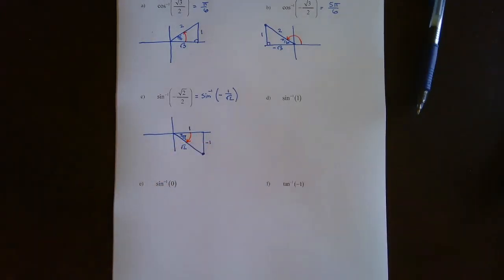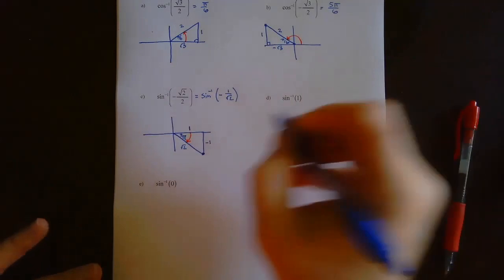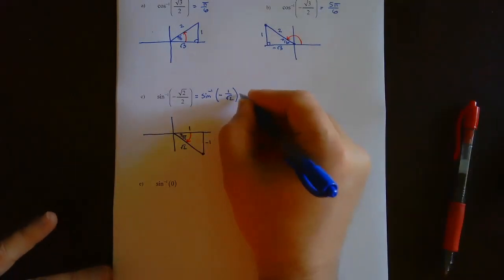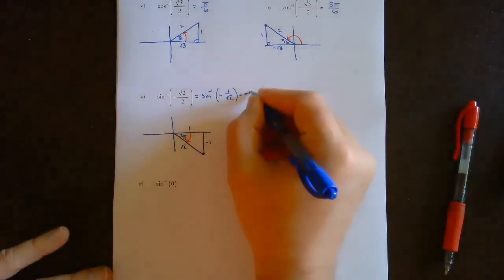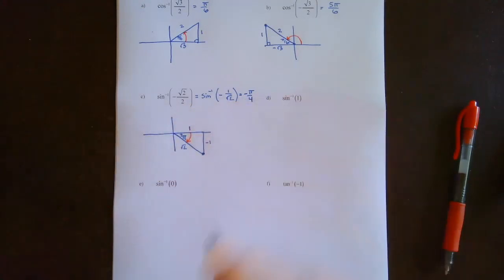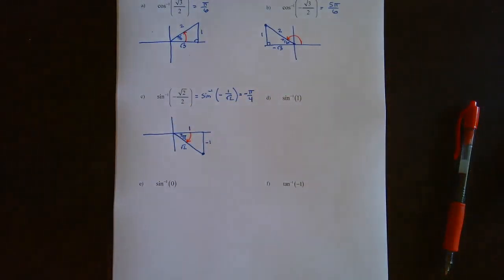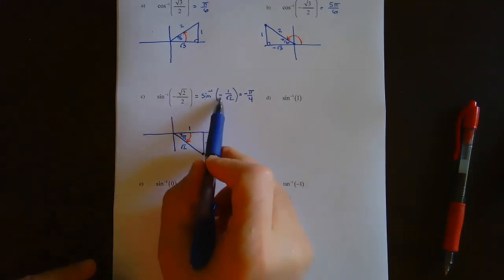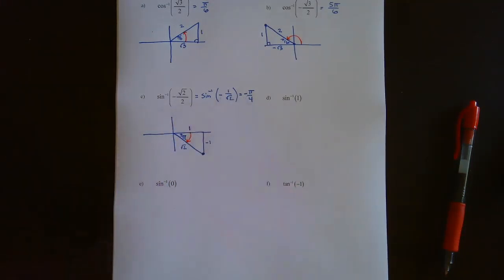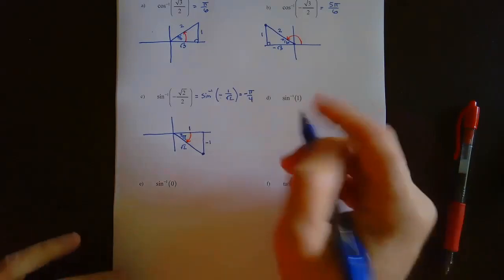So it is pi over 4, but it's in that direction. So what's that direction? Well, that's a negative rotation, right? So my answer to this is not pi over 4, but negative pi over 4. Because a rotation of negative pi over 4 would put you into the fourth quadrant, okay? So when this sine ratio is negative, we're going to get negative angles every single time, okay? All right.